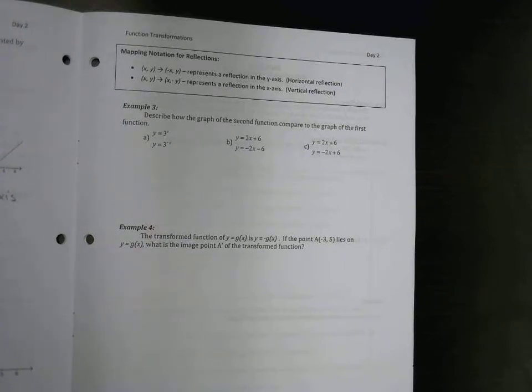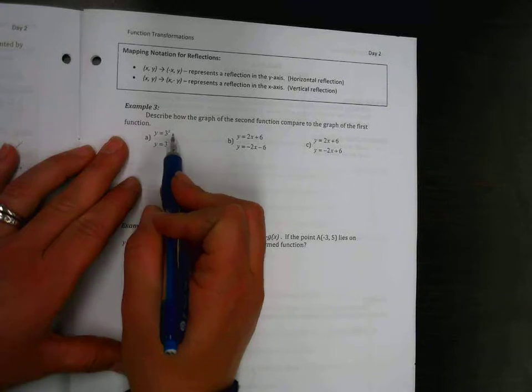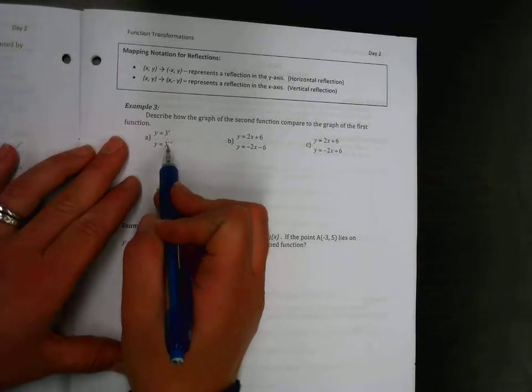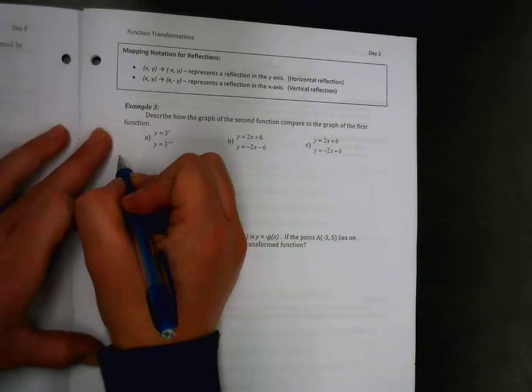So example 3, describe how the graph of the second function compares to the graph of the first function. Well, if I look at this first equation, I'm starting with y equals 3 to the power of x. My second function, the x is being replaced with a negative x. So this tells me that there is going to be a reflection in the y-axis.